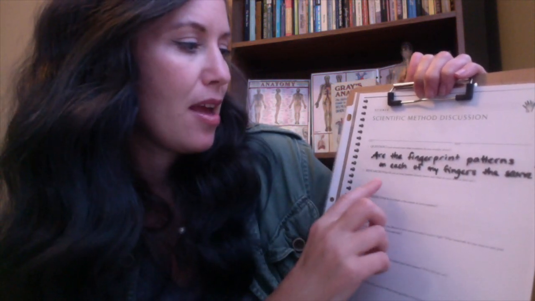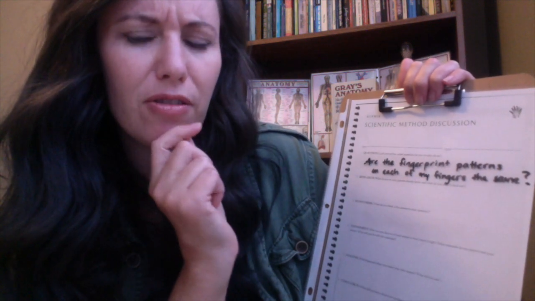Yes, my hypothesis would probably either be that my fingerprint patterns are the same or that my fingerprint patterns are different. Maybe we need to do a little bit more research to figure out what we mean by different and the same before we can develop our hypothesis. Let's take a look at this.